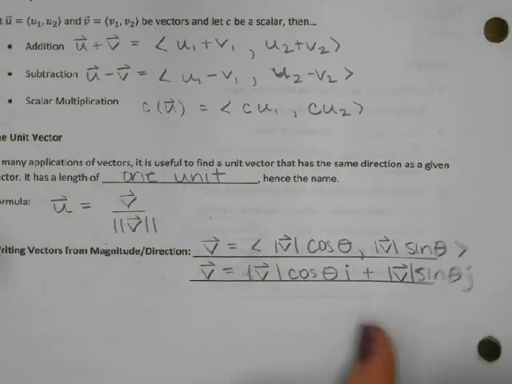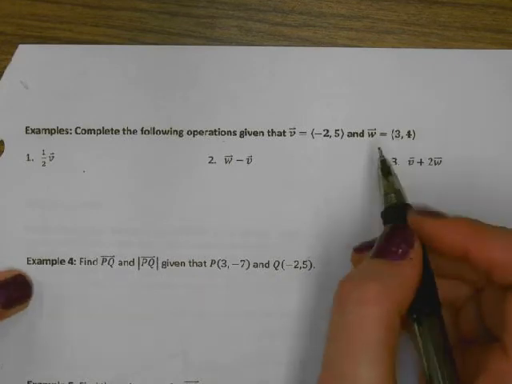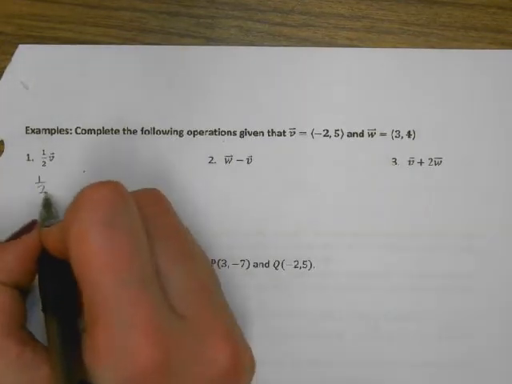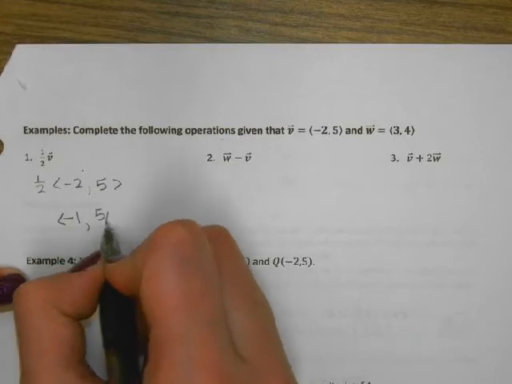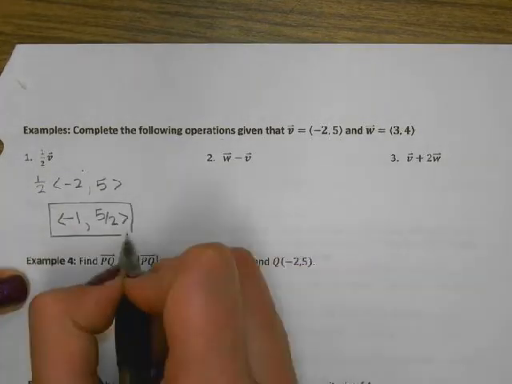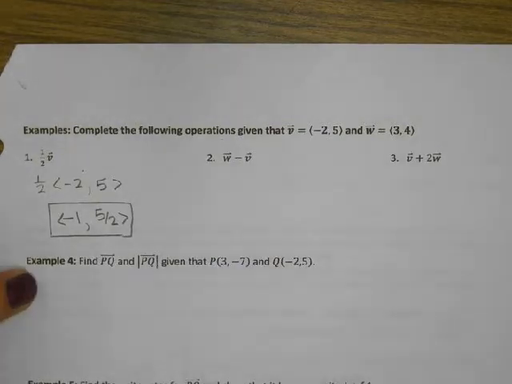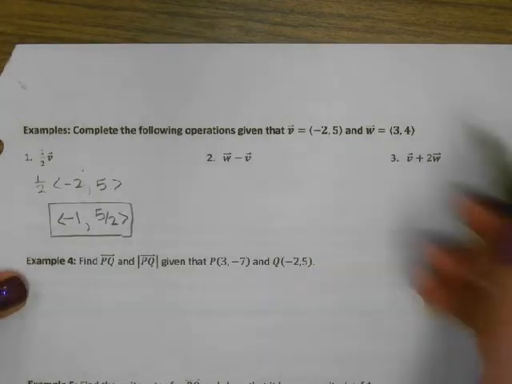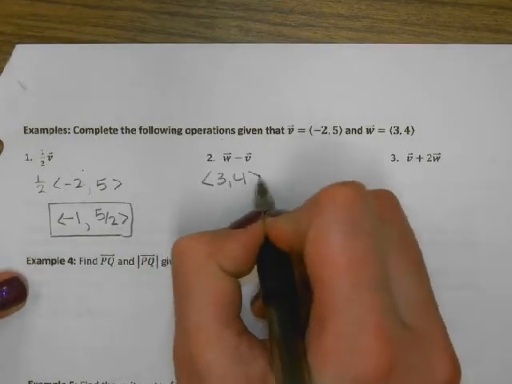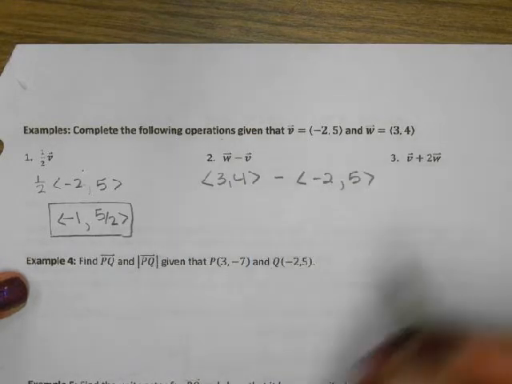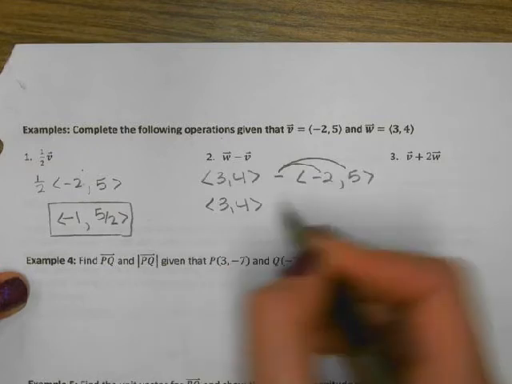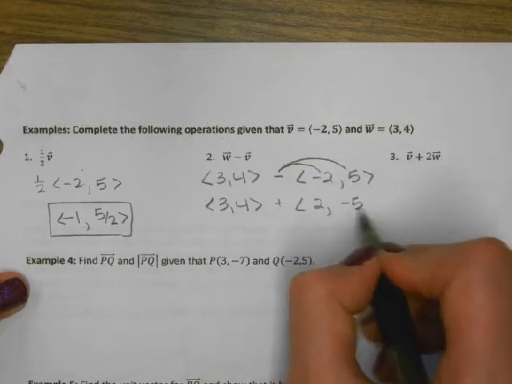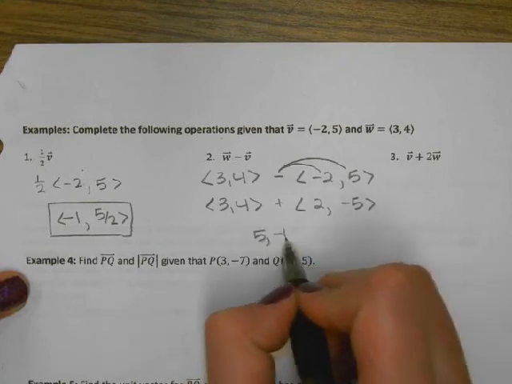All right, so now we're going to go ahead and do a few examples of these. So here they give us 2 different vectors, and they're saying find half of vector v. So we're going to say this is half of vector v, which would be -1, 5/2. All right, for the next one, we're going to do vector w minus vector v. So first I'm going to go ahead and write them down, and then since I'm subtracting, I'm going to go ahead and distribute this negative. So 3, 4, now I'm going to add them, 2, -5. So that gives me the vector 5, -1.